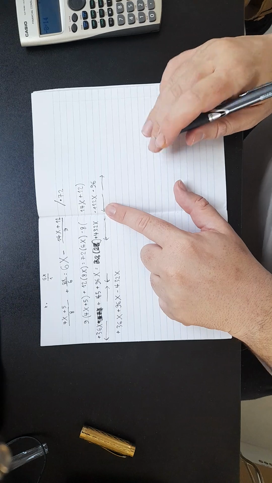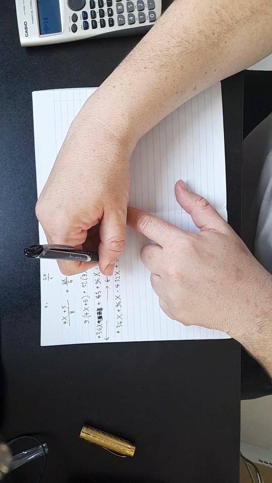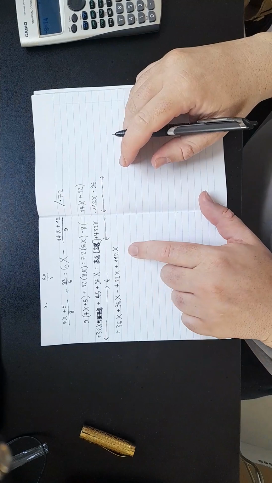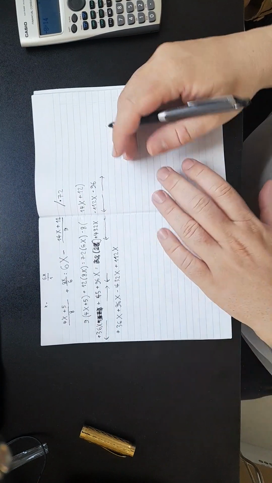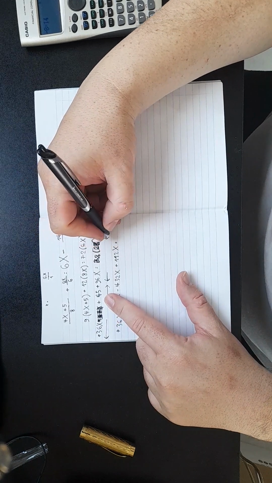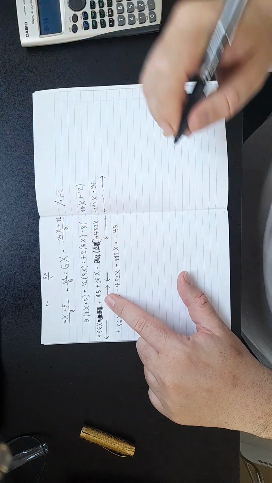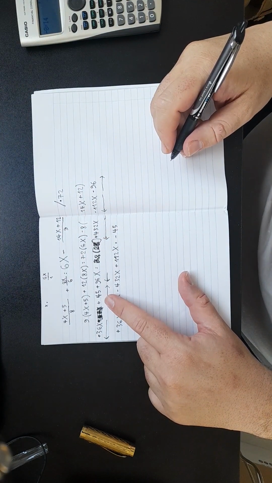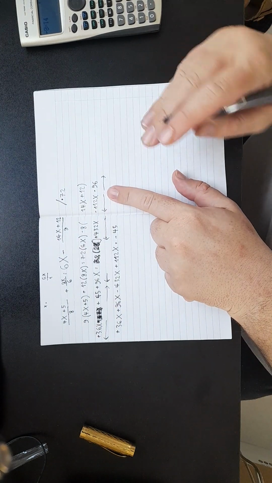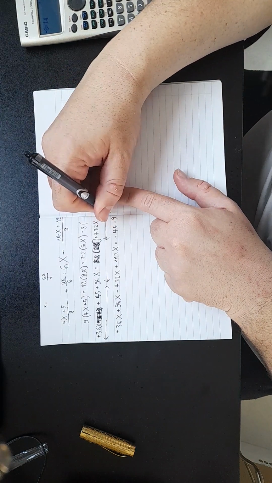And negative 112 becomes plus 112x. Now the numbers. Plus 45 becomes a negative 45. And negative 96, I copy it just like it is, negative 96.